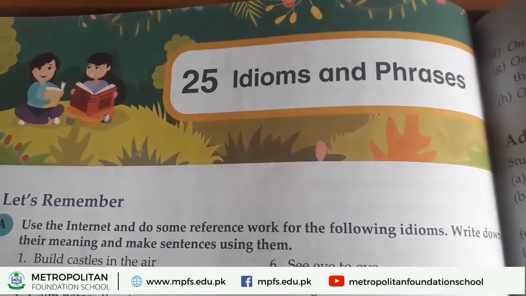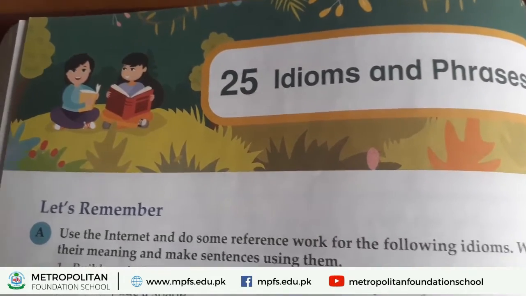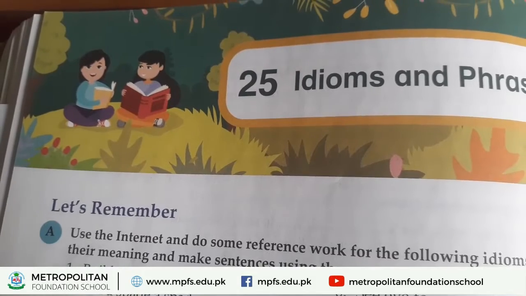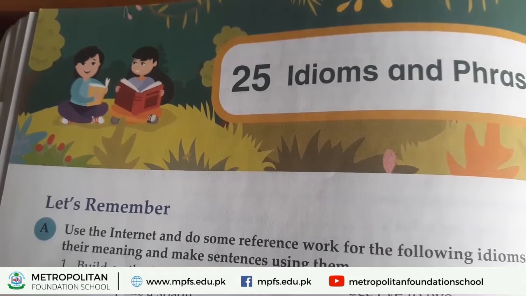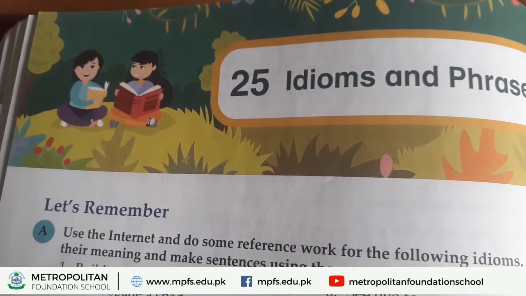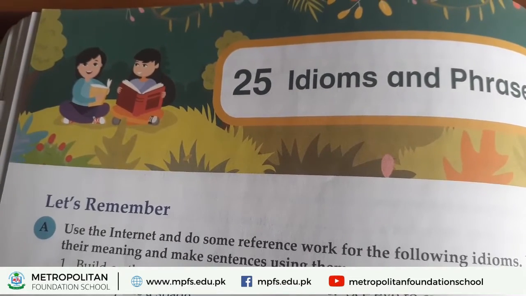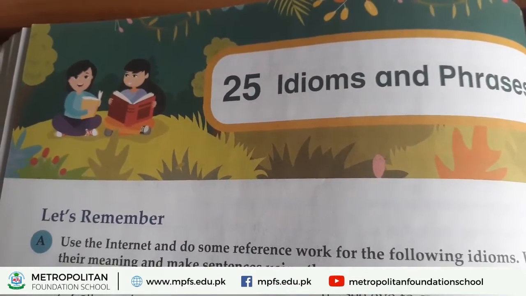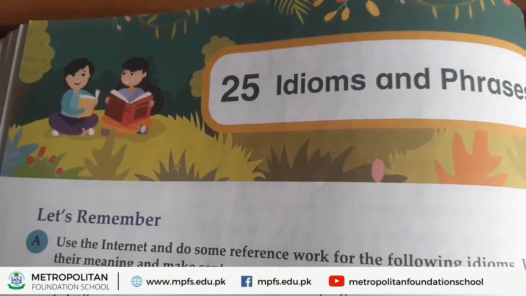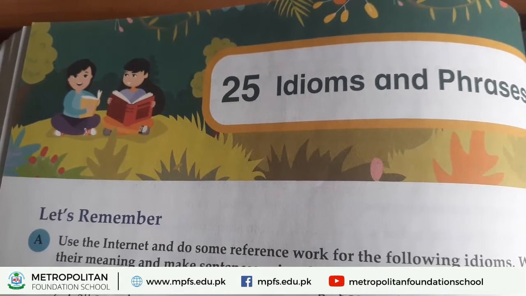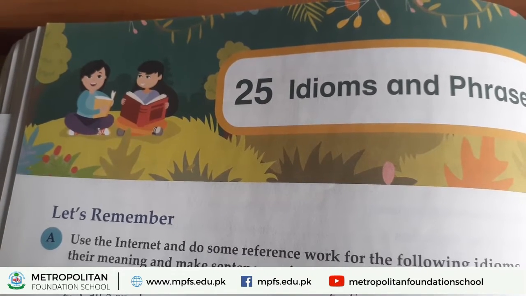Now we are talking about adverbial phrases. So what are adverbial phrases? First, I'll tell you the adverbial phrase and its meaning, and after that, I'll use that adverbial phrase in sentences. At arm's length is an adverbial phrase, and its meaning is at a distance. I am going to use it in my sentence: I always keep flatterers at arm's length.